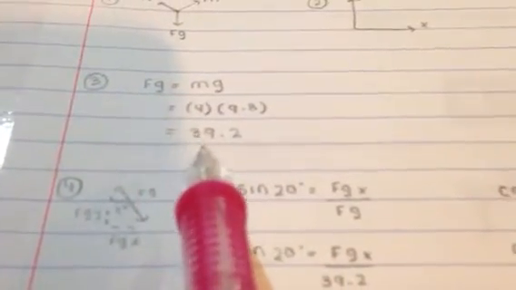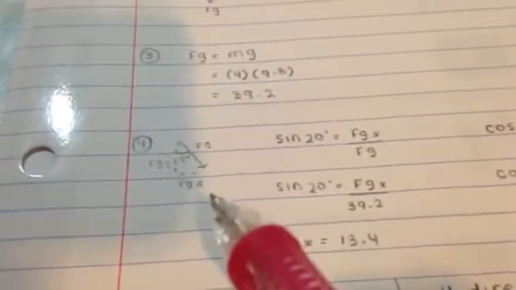Then the third step, force gravity. Force G equals mg, which is mass, which the mass of the box is 4, and gravity, which always is 9.8. So you multiply this to get Fg, and it's going to give you 39.2. Then the fourth step is to take this and separate it into its components so you can find both of these sides. We already have this side, which we found in step 3, and Fg equals 39.2.